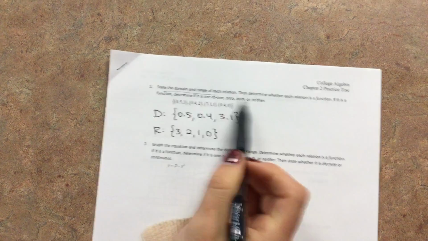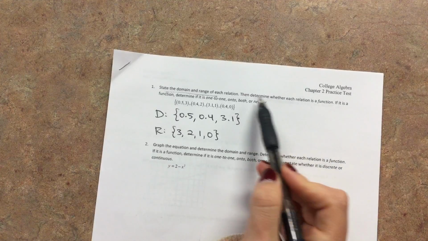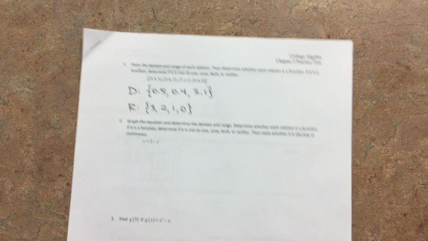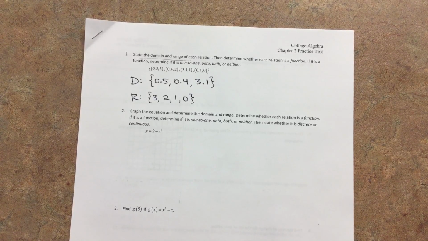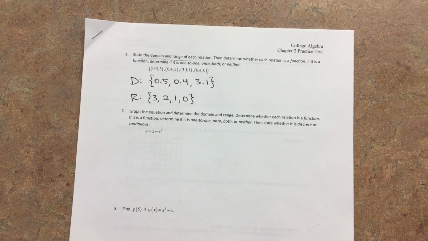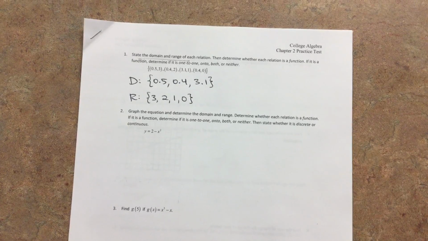Okay, so that was the first part. State the domain and range. Here they are. Domain's all the x's, range is all the y's. Then determine whether each relation is a function. Okay, so this is something that people have a hard time with. A function means that each x value goes to one and only one y value. If ever you have a case where you've got an x value going to multiple y values, it's not a function, and then you don't have to go any further.